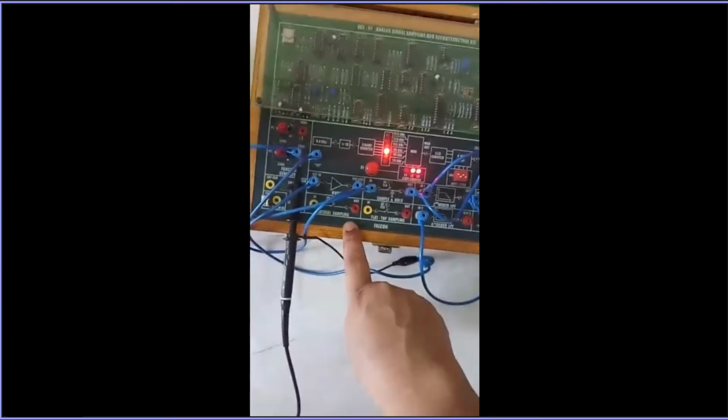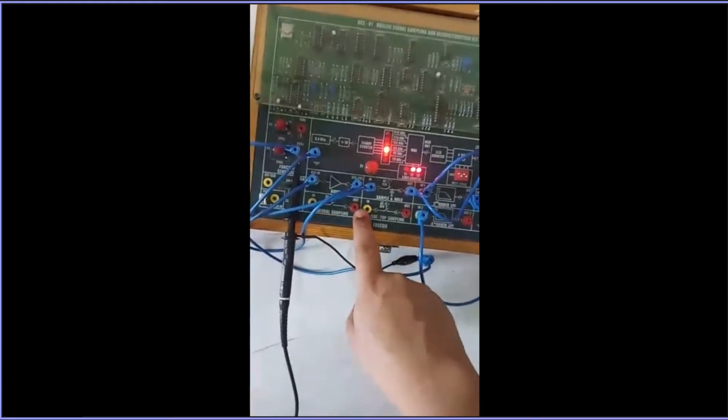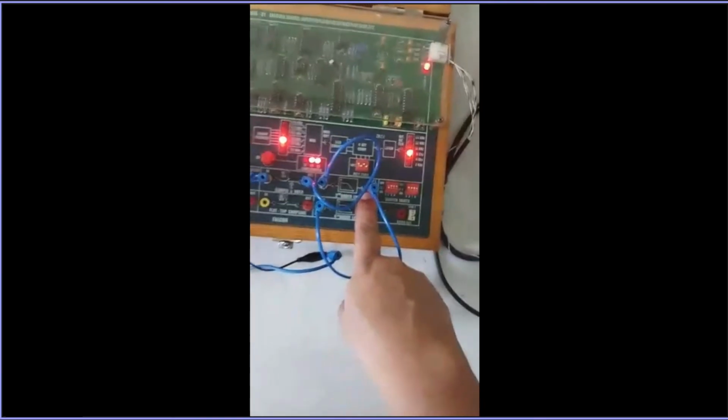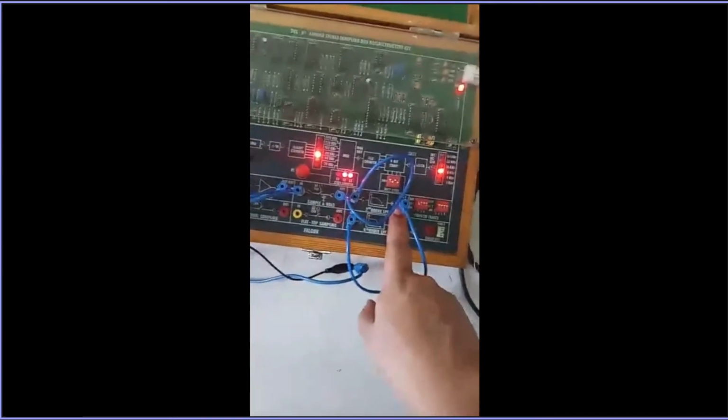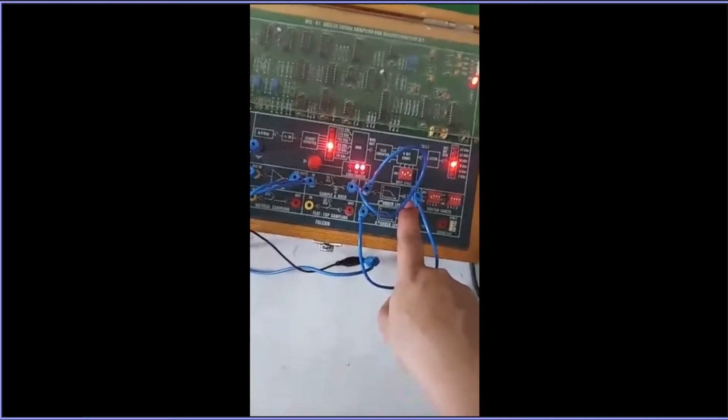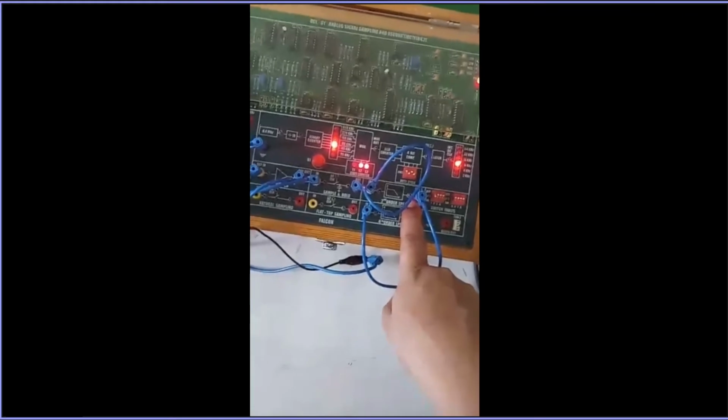And when we provide input here, the output line is internally connected to the second order low pass Butterworth filter, that is nothing but the integrator. So here it will provide us the reconstructed signal, right?